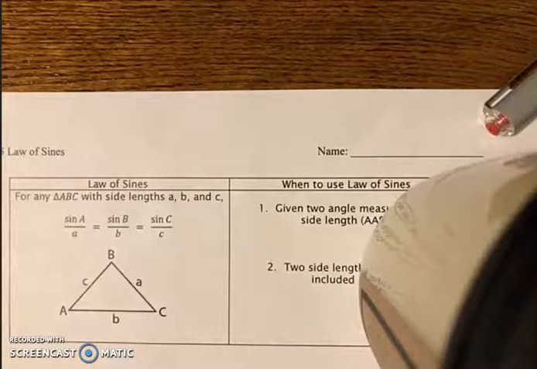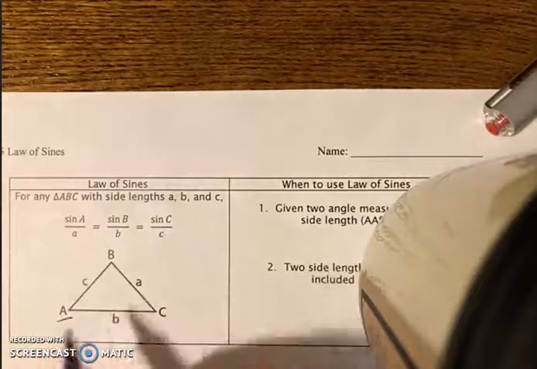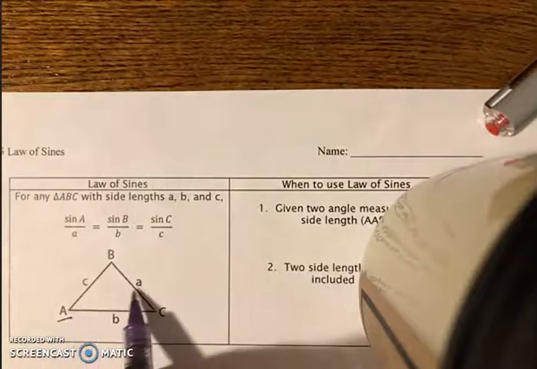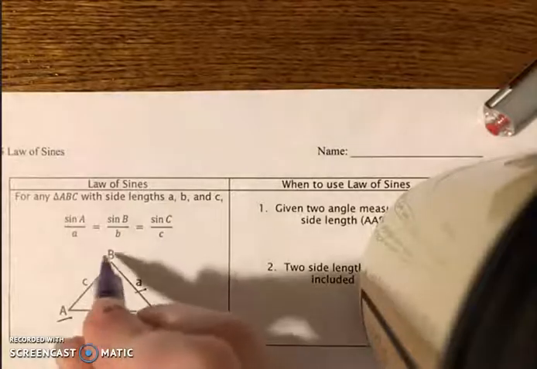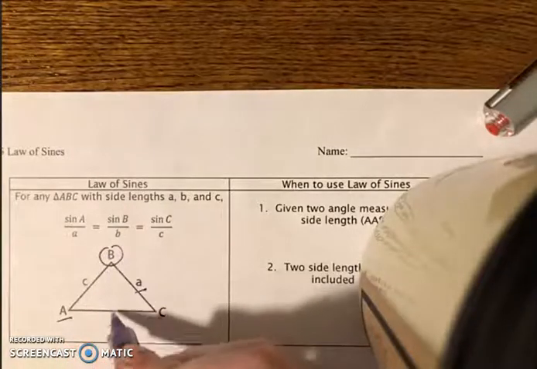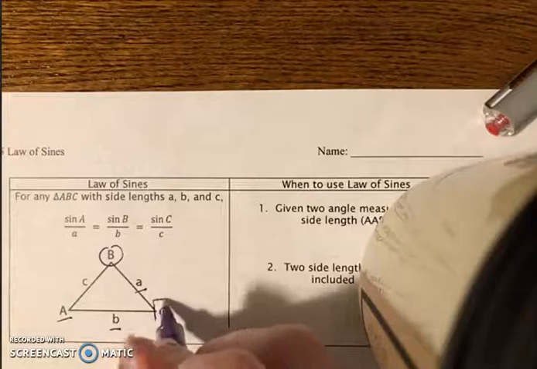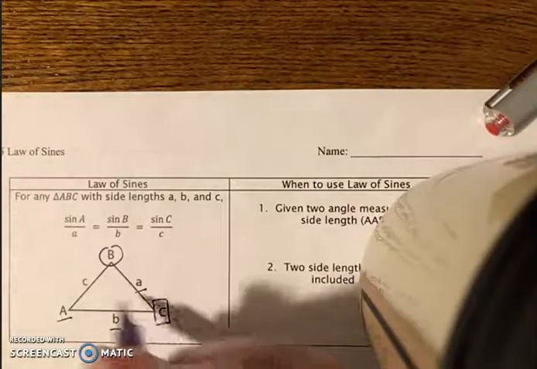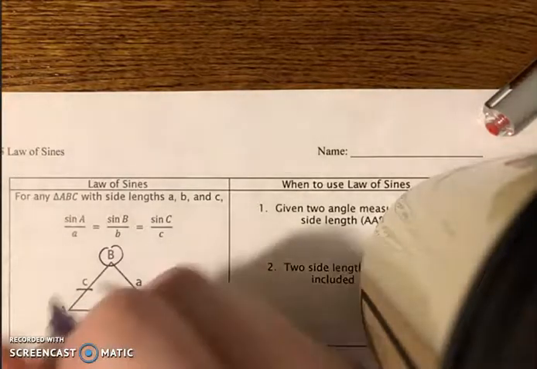So let's say that this is angle A. The side that's opposite to it is its corresponding side. And if this is B, you can see the side opposite is its corresponding side. And if this is angle C, the side opposite is right here, so that's its corresponding side.